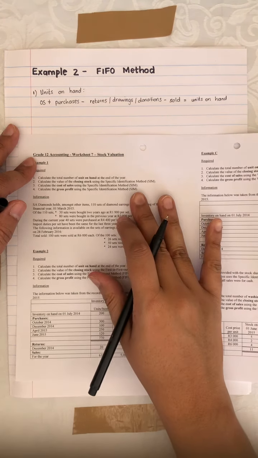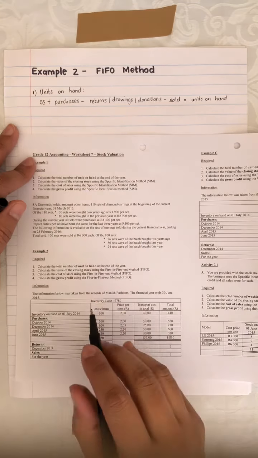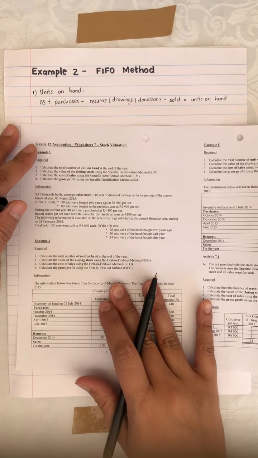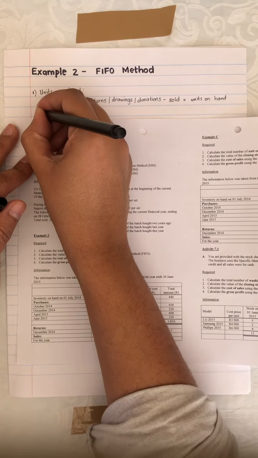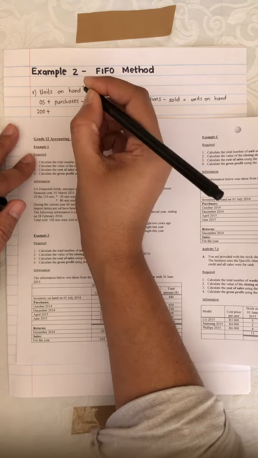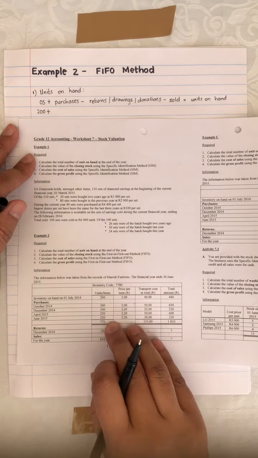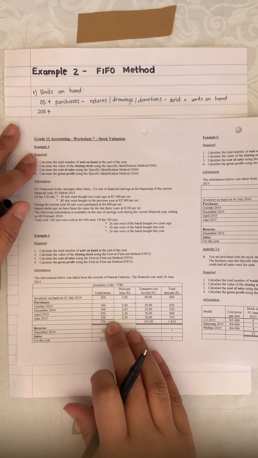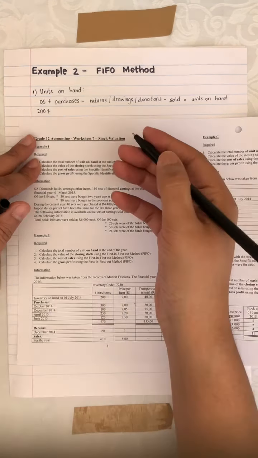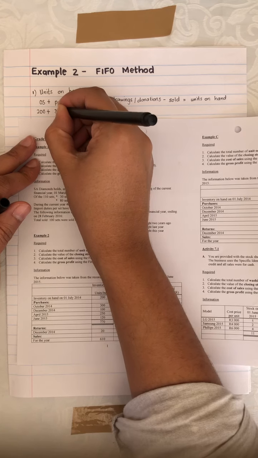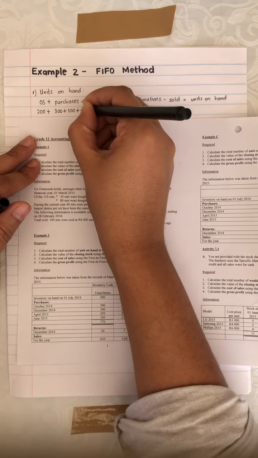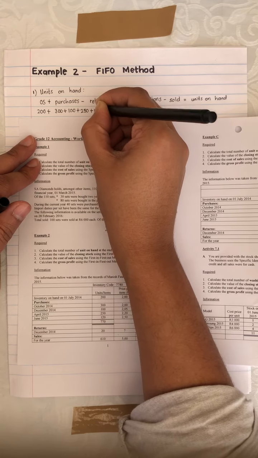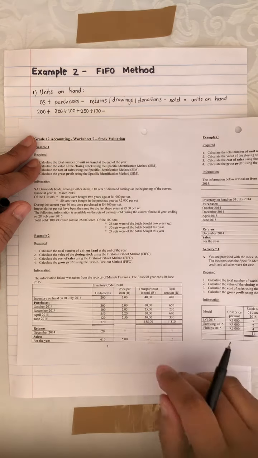So let's have a look. My opening stock is sitting at an amount of 200. So I start with 200 opening stock. I add all my purchases. It comes to 770. You can add them separately or you can add them together. It doesn't matter. So we say 300 plus 100 plus 250 plus 120. I minus my returns.